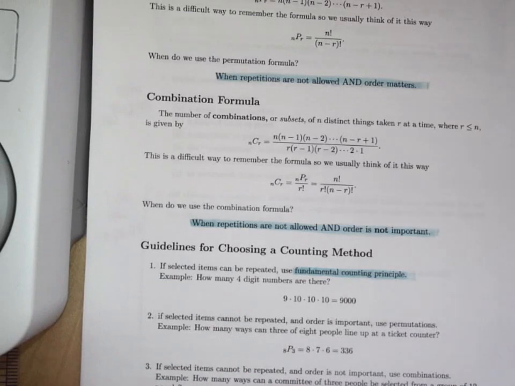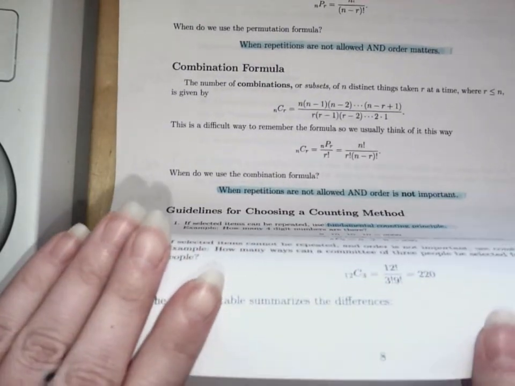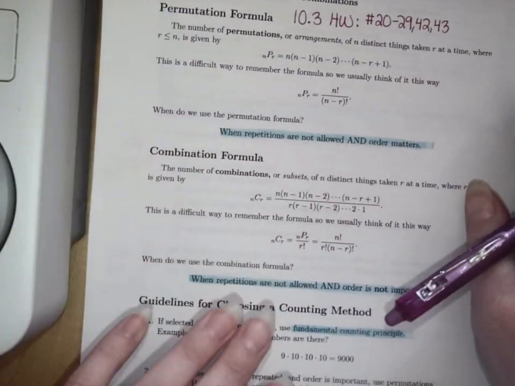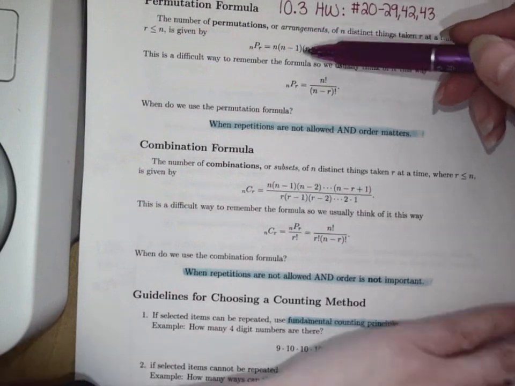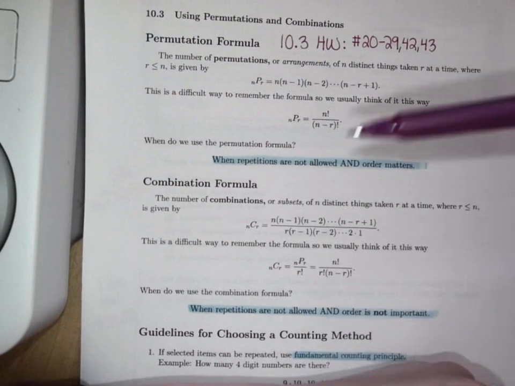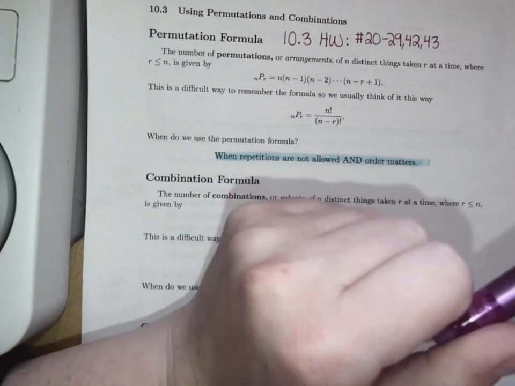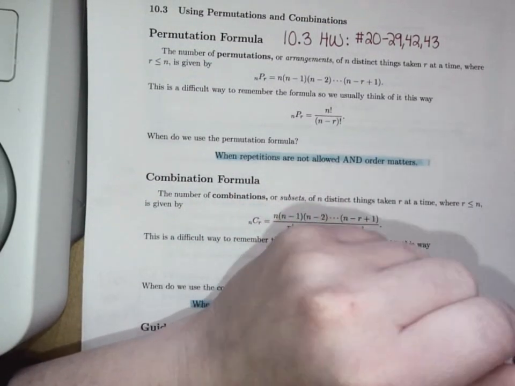Alright, so we're going to go ahead and start with our 10.3 notes, and that is page 8 of the packet. So starting with these two things, which is our permutations and our combinations. I posted on Google Classroom the website that you can use for the calculator.